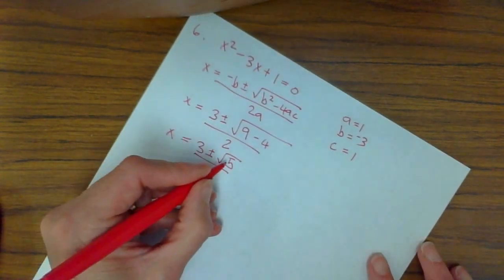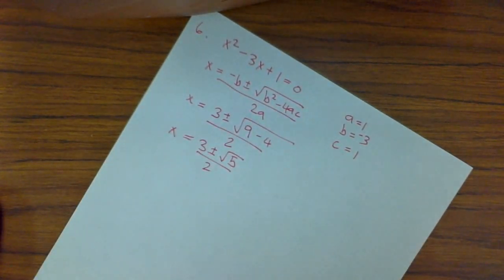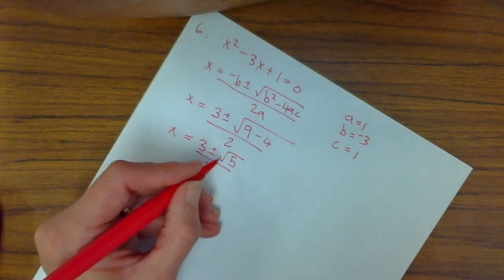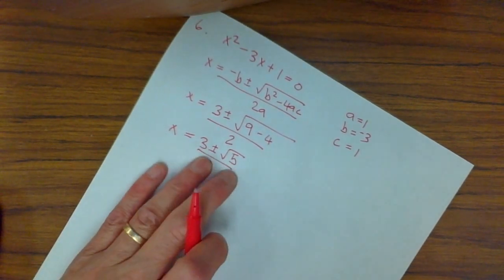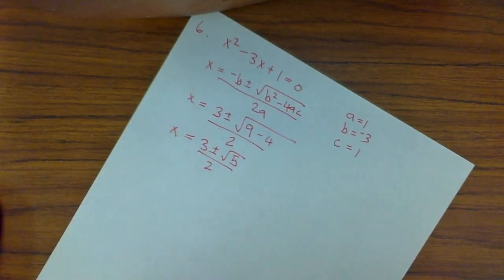I expected a negative under the square root sign, but it didn't happen that time. But if there is a negative under a square root sign, you now know how to write that as a complex number.